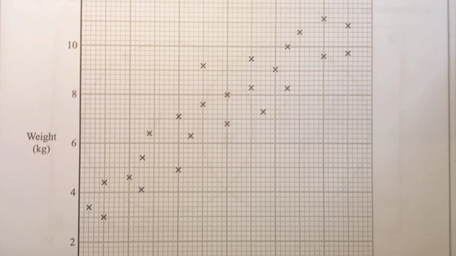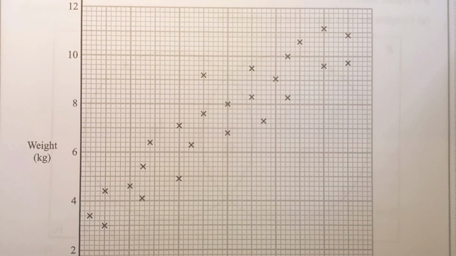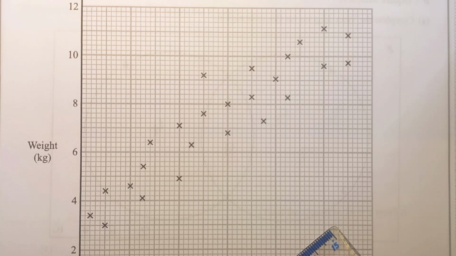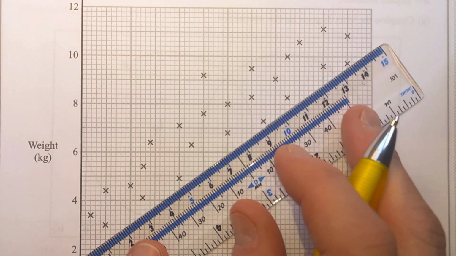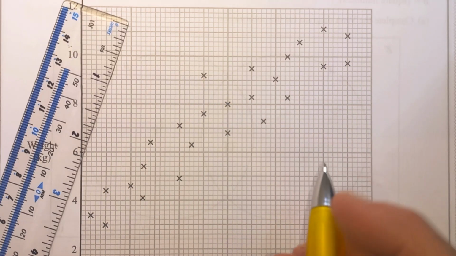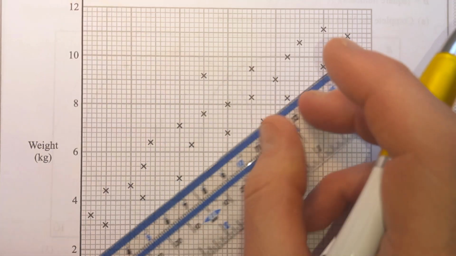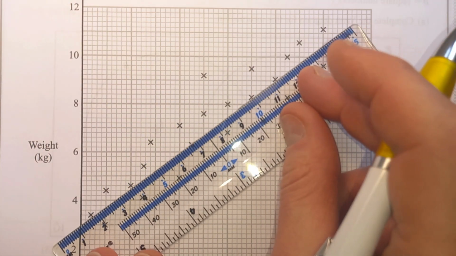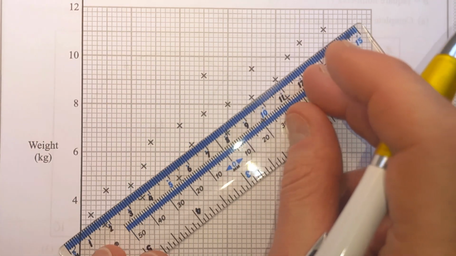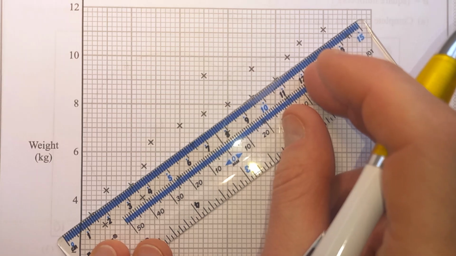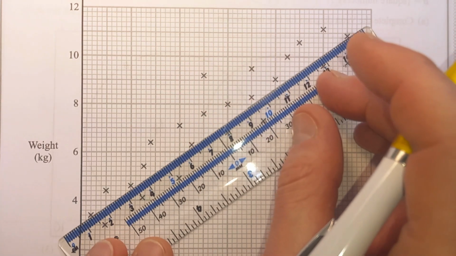Right. With the graph as it is, that's difficult to do. So what we need to do is draw a line of best fit. So this is a straight line using a ruler that goes through the data, following the overall pattern, so it's going to be this sort of gradient. We want roughly the same number of points above the line as below the line.